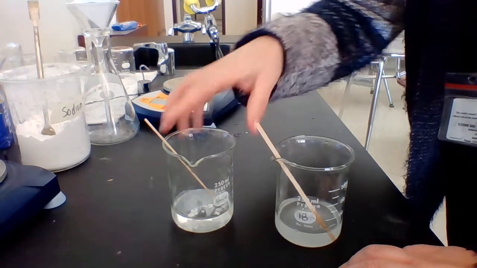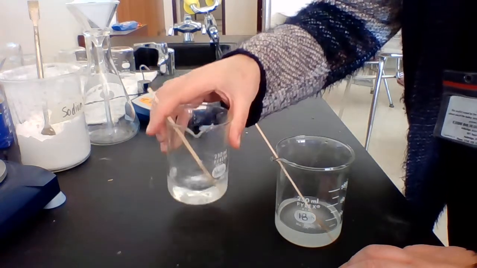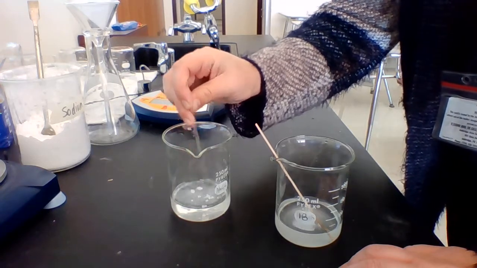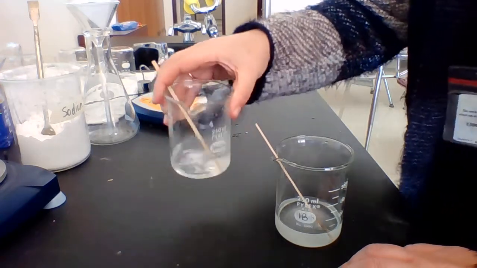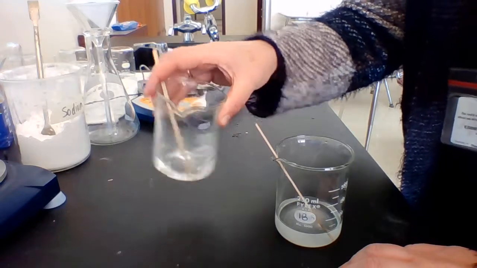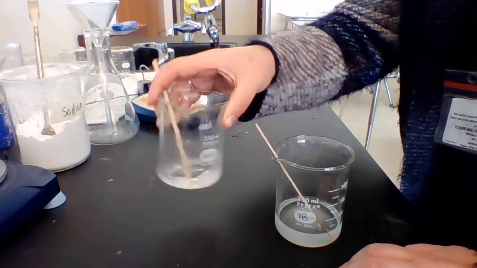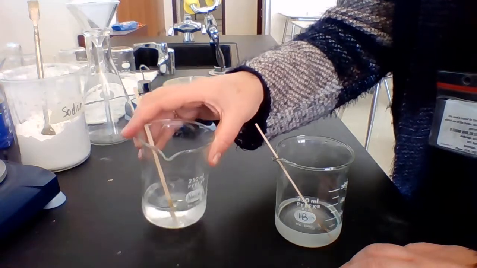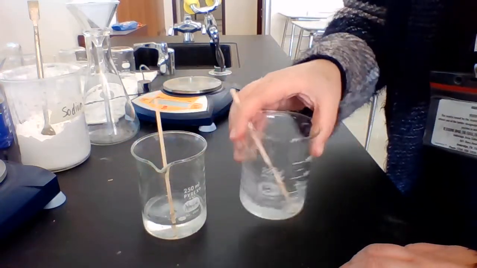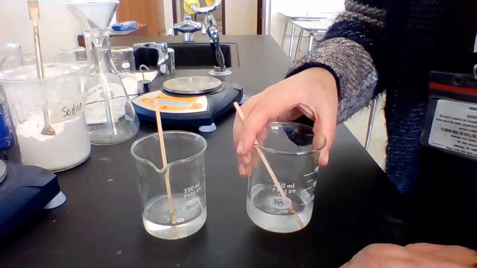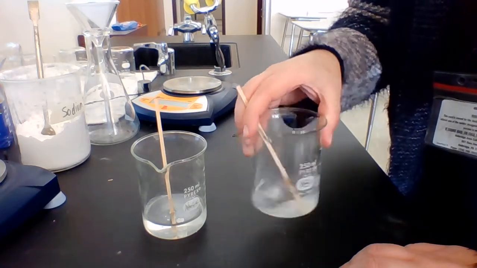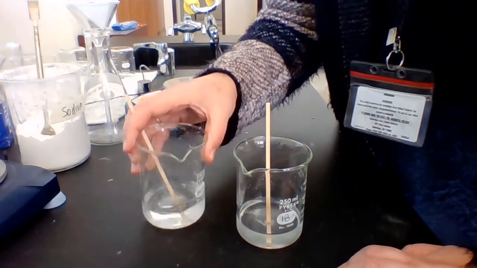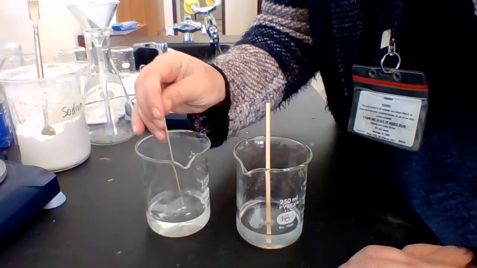And when they dissolve completely, it should be clear. So once they dissolve completely, it will be clear. And once it's clear, we know all of the solid particles have gone. That's when we are going to start the reaction. That one is just about dissolved. This one is going pretty good. This one is the calcium chloride. It had a few other chunks.